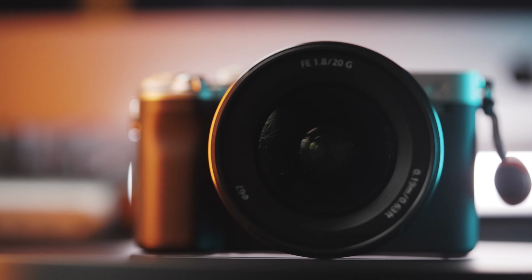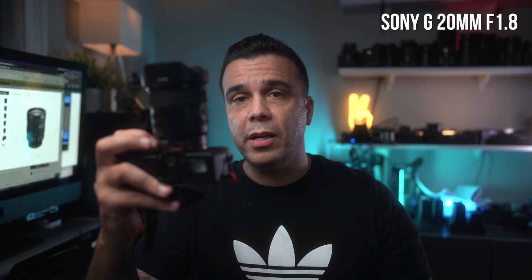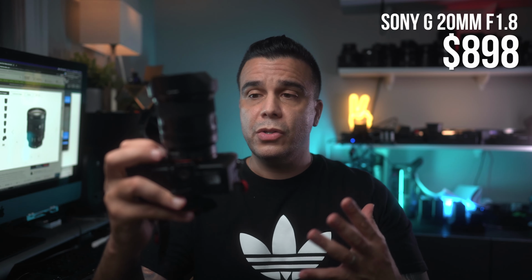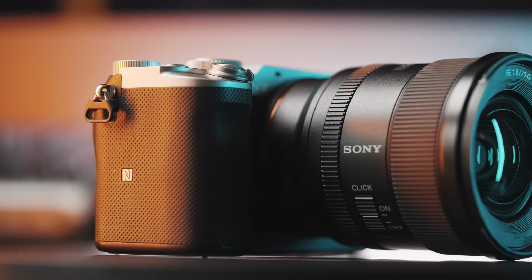Now, the first lens that we're going to start talking about is going to be the 20mm f1.8 G lens, and there is a reason why this lens is in my bag every day. But before I talk about those reasons, let's talk about the price. This lens is gonna run you $900, so way less than the 24mm f1.4, which is an option that costs more, over $1,000. And this lens packs a lot of similar features and the image quality of the 24, with the plus that this lens is actually a little bit wider.